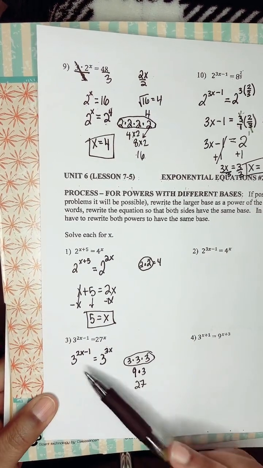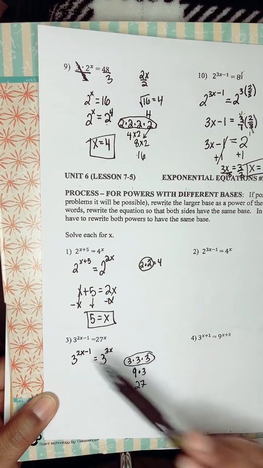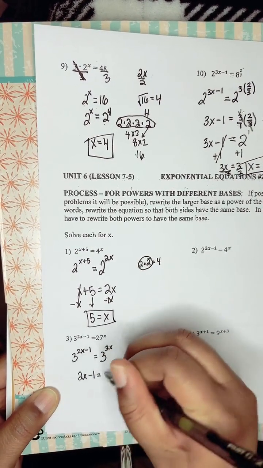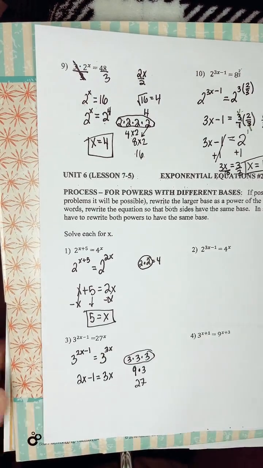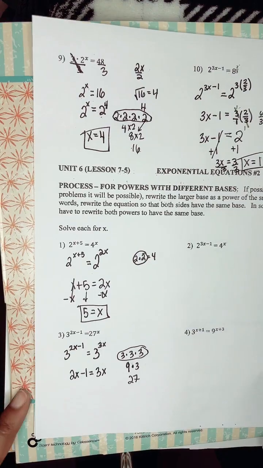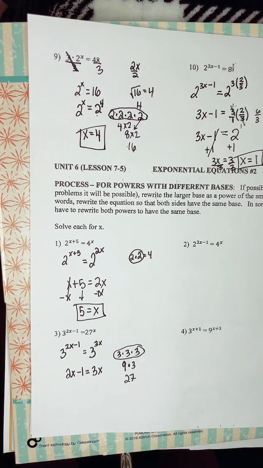So now that we have the same base, let's write this equation. 2x minus 1 equals 3x. What do we move in first? Is it 3 to the 1? Good. Then minus 2x.